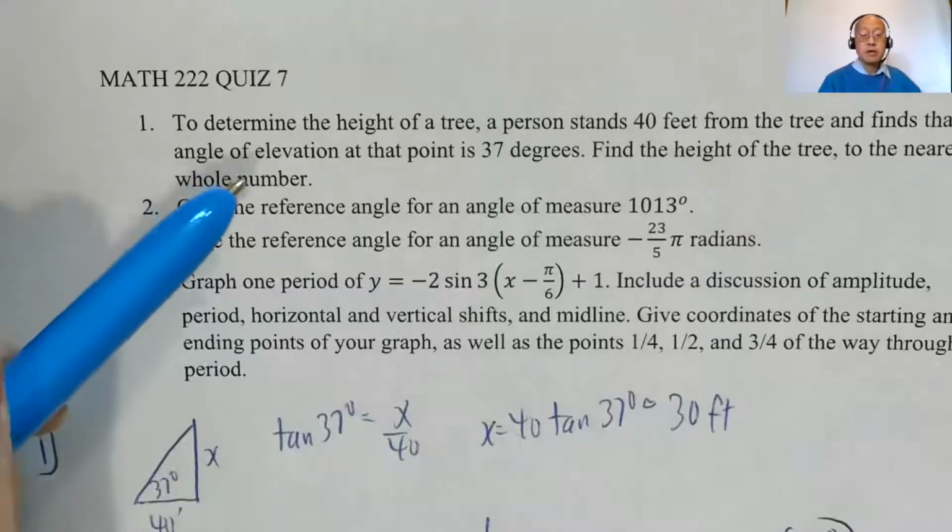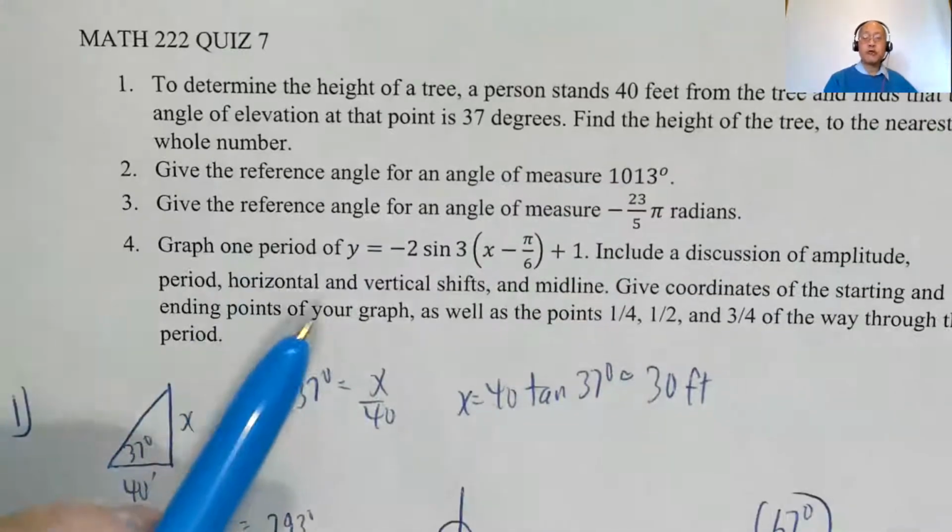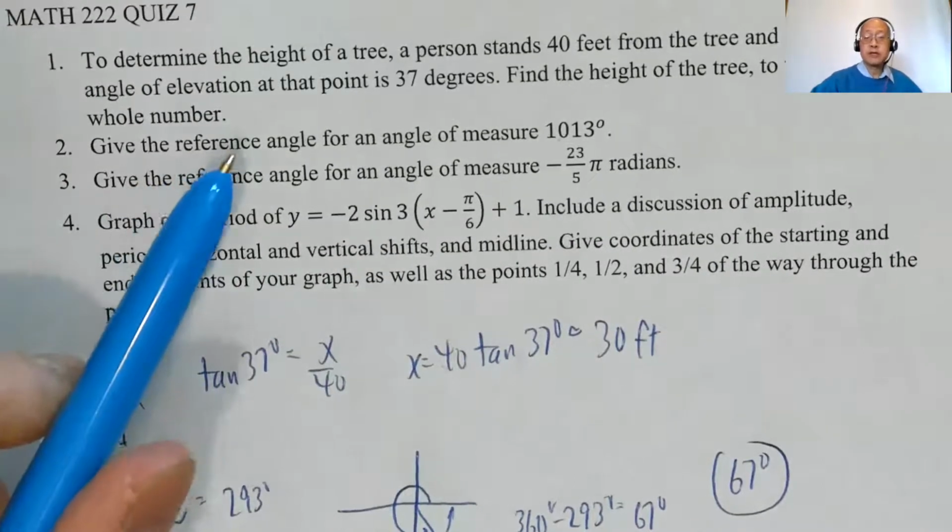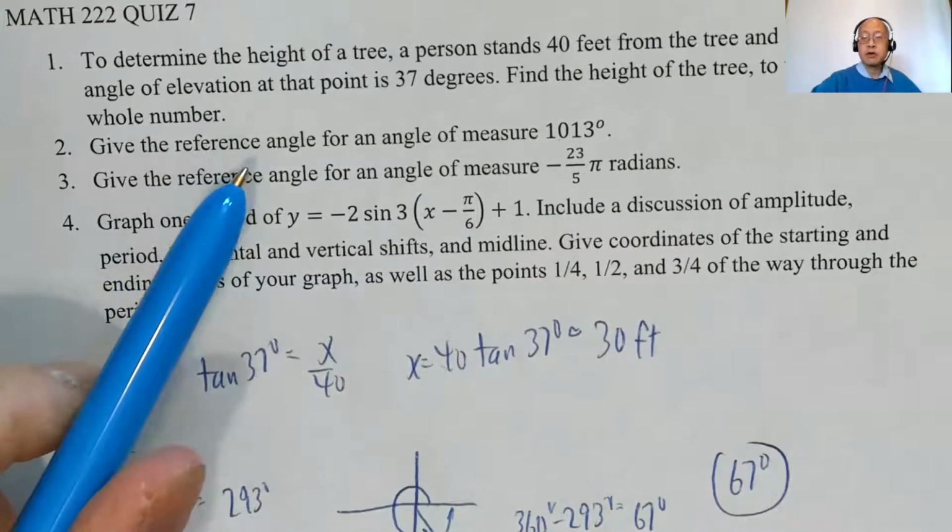Number 1. Determine the height of a tree. A person stands 40 feet from the tree. The angle of elevation is 37 degrees. Find the height to the nearest whole number.